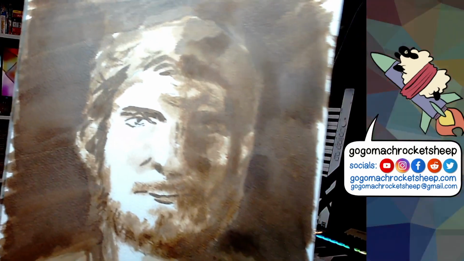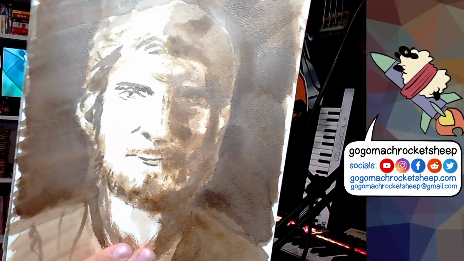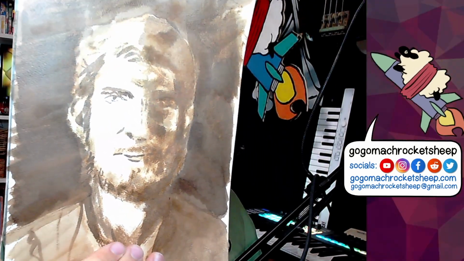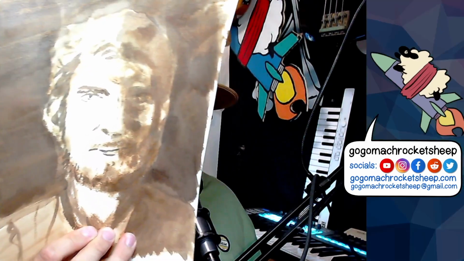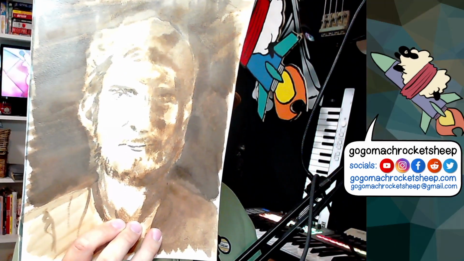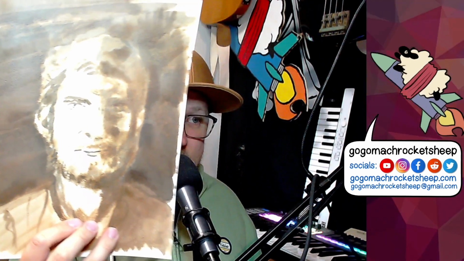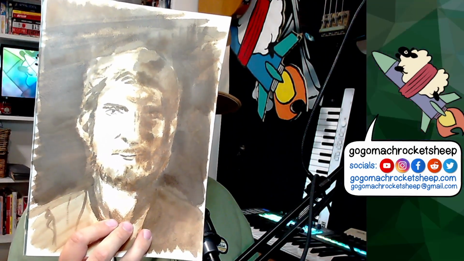Okay, so here's my hard mode drawing on the thirstiest paper ever. It was kind of difficult to do actually, because normally watercolor paper gives you a few seconds to spread around ink and watercolor. This paper did not. It was thirsty and it just absorbed it, and so my blending isn't super great.